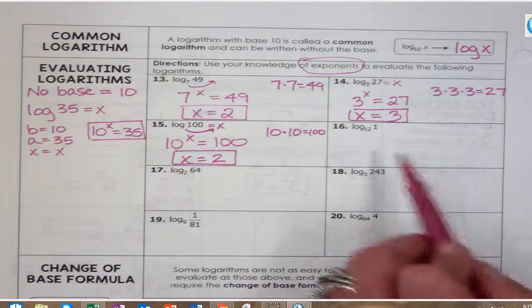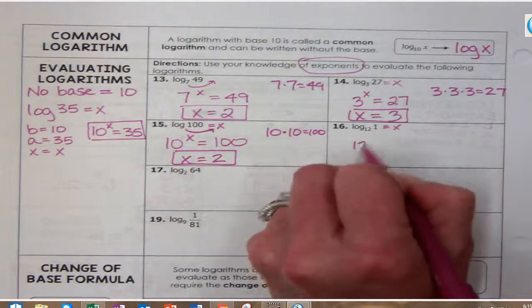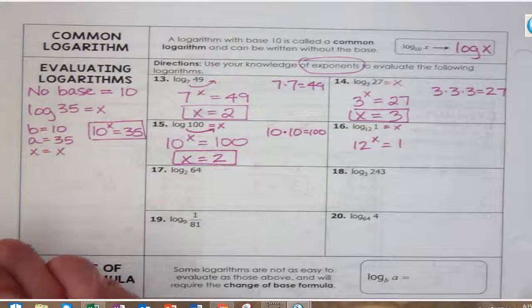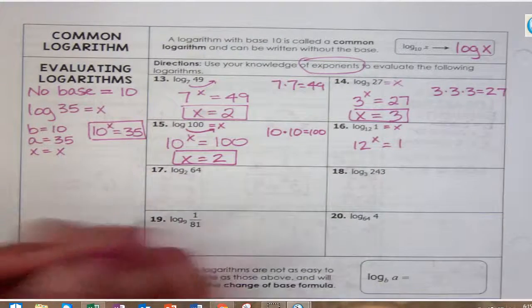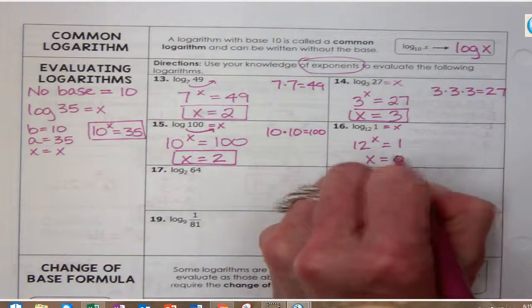Right? Alright. So now I've got 12 raised to the x power equals 1. What number do I raise any number to get the answer of 1? x has to be 0.